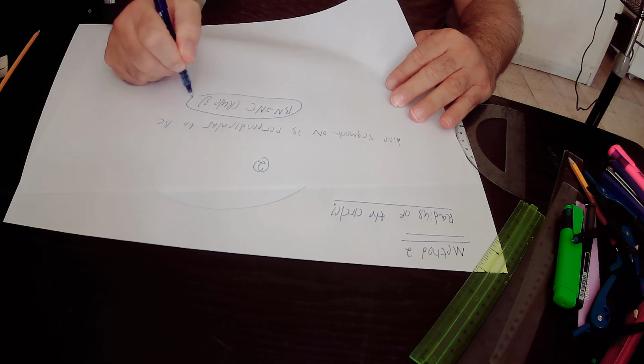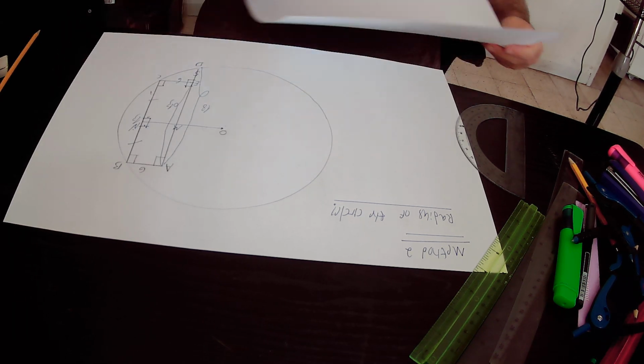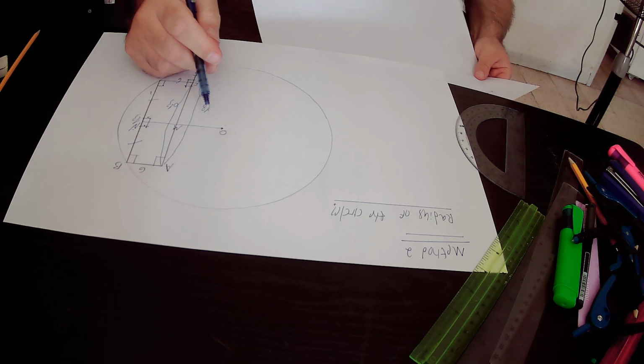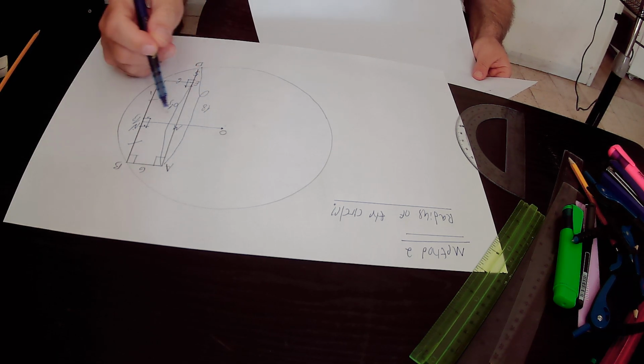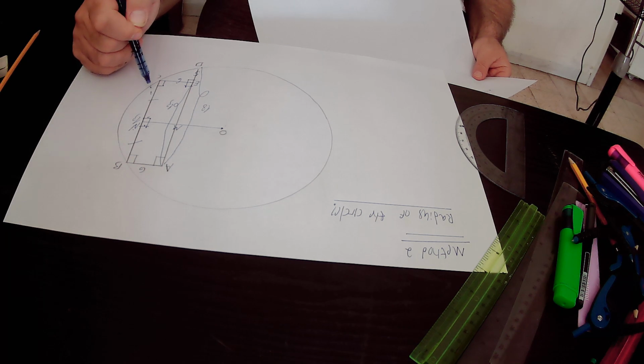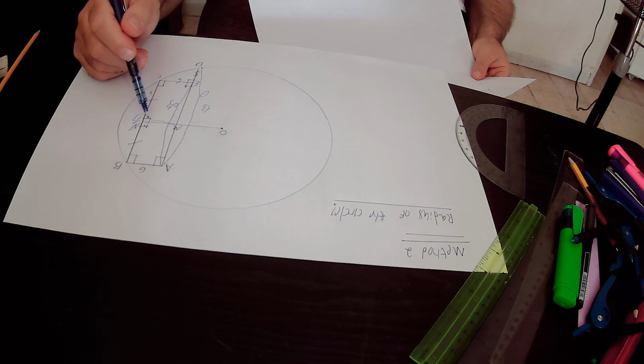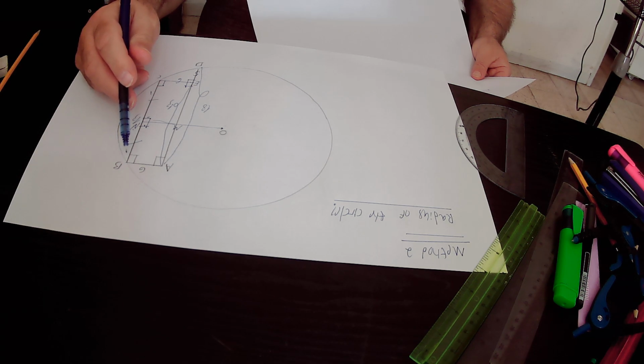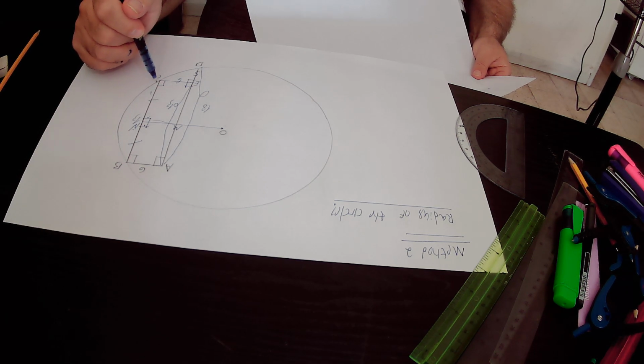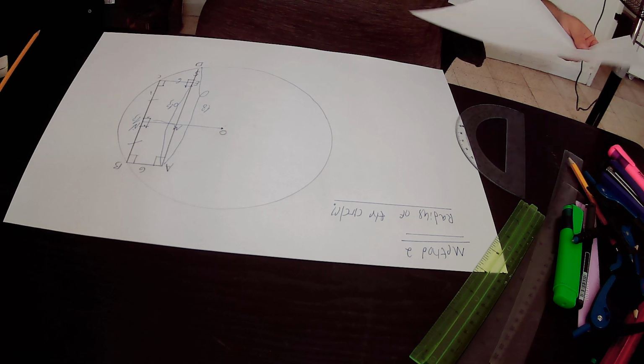Again, because line segment ON is perpendicular to chord BC, according to rule number 3, the perpendicular from the center, that is to say ON, bisects chord BC. That is to say, BN equals NC.